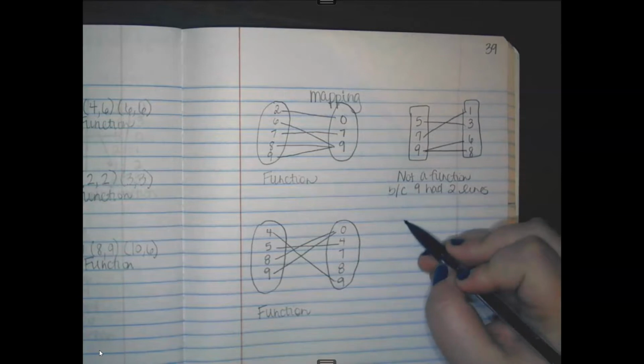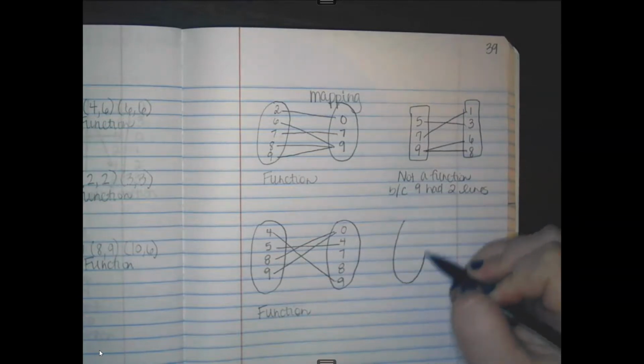Alright, we have one more to draw. In this first circle, we're going to have 0, 1, 8, and 9. In this circle, we're going to have 1, 2, and 7.